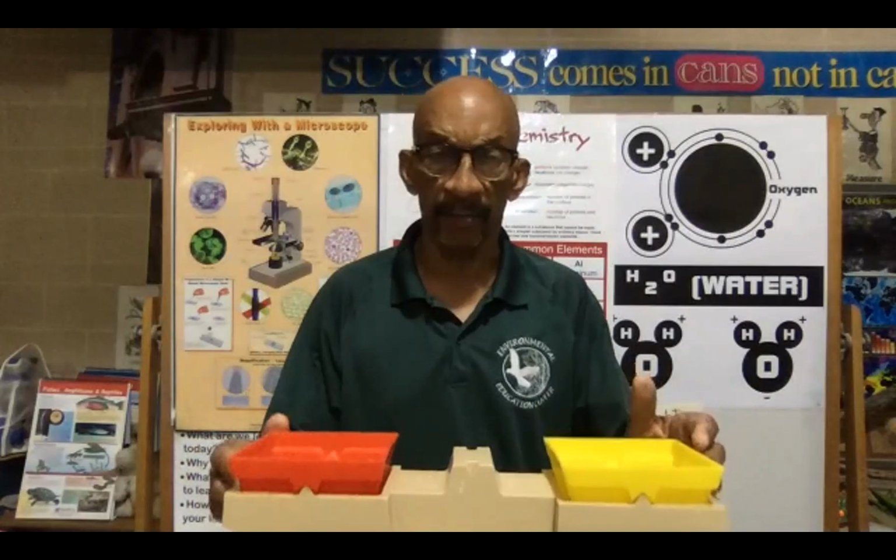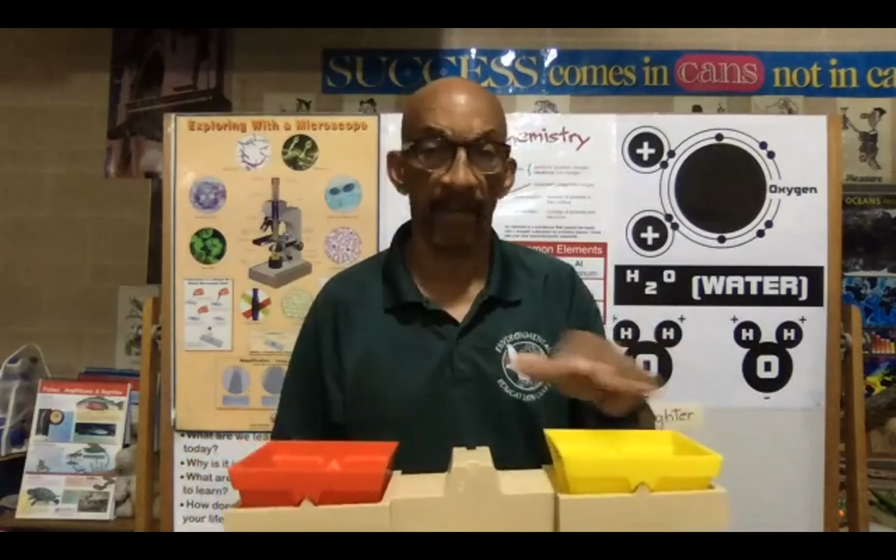But this is a balance here, and they come in a variety of styles. This one is very colorful. It has containers that you would put an object in to compare their weight.